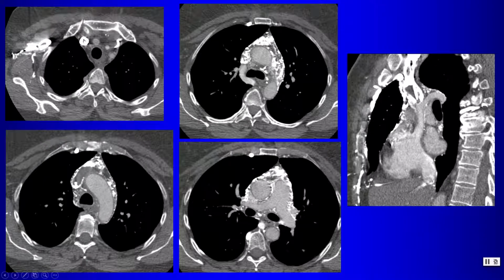Why didn't the thrombus propagate down all the way through the SVC? That is because this portion of the SVC has been kept patent by flow through the azygos vein. So here's the arch of the azygos vein, and that is what has kept the superior vena cava below this obstruction patent.